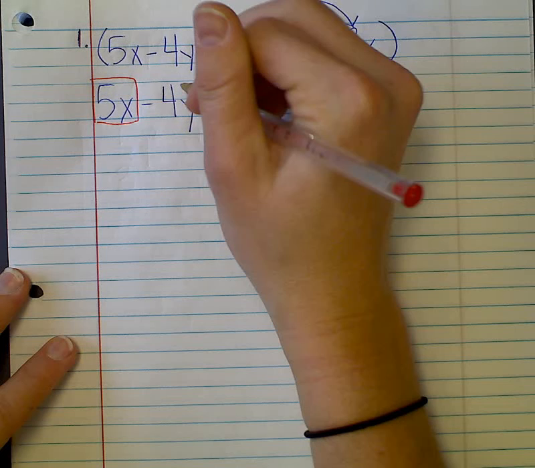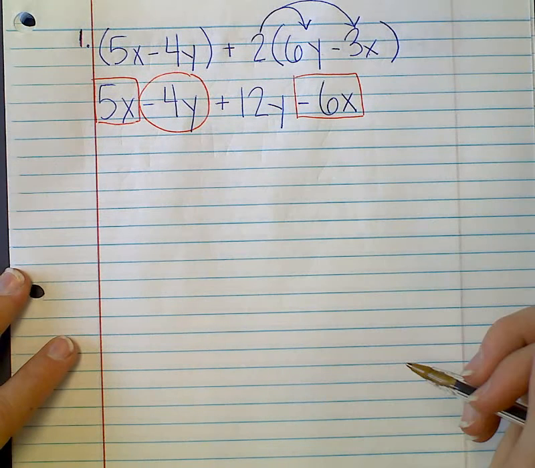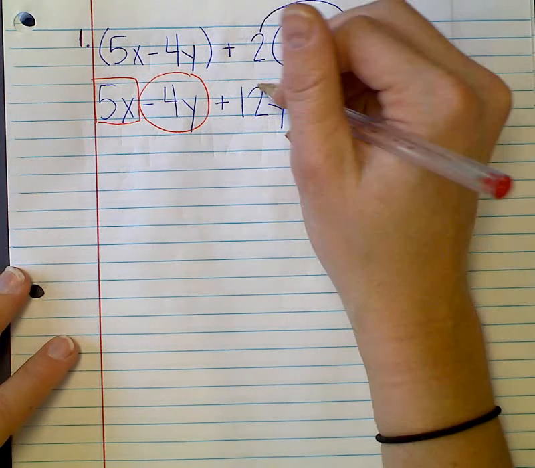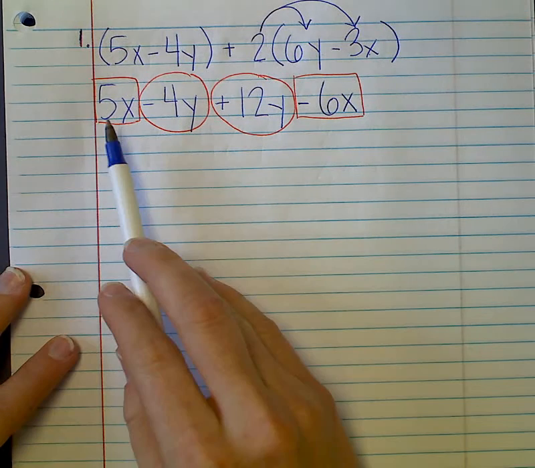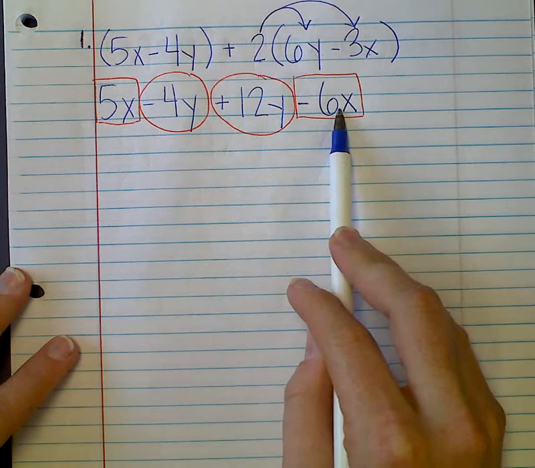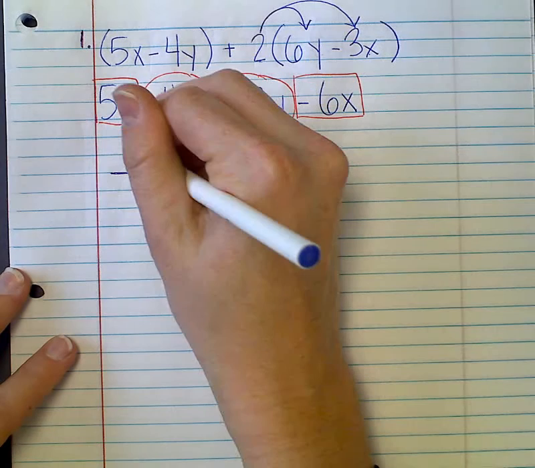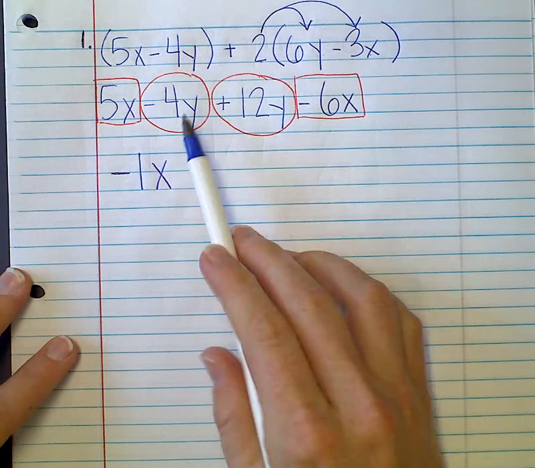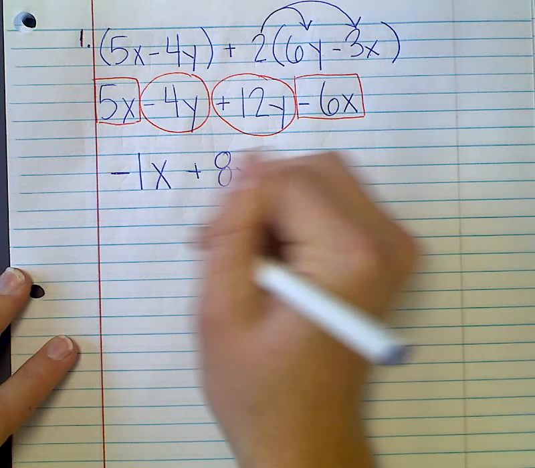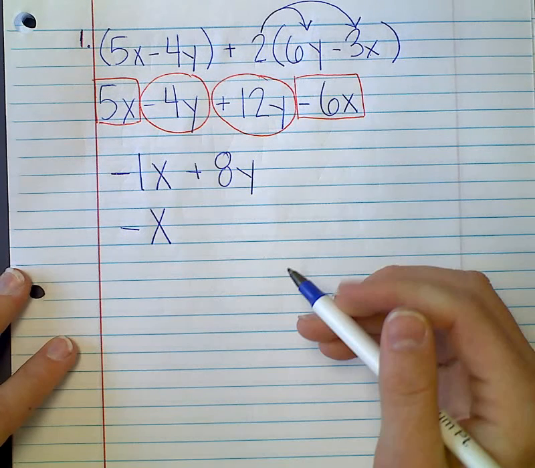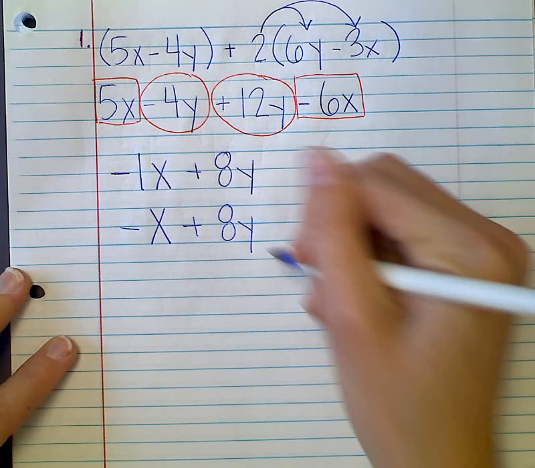I also have the term negative 4y. I'll look for other terms that also have a y, and I see 12y. So now I'm going to combine my like terms, 5x and negative 6x. 5 plus negative 6 is negative 1. Negative 4 plus 12 is 8. So in simplest form, I'll let my 1 be understood. So negative x plus 8y is our solution.